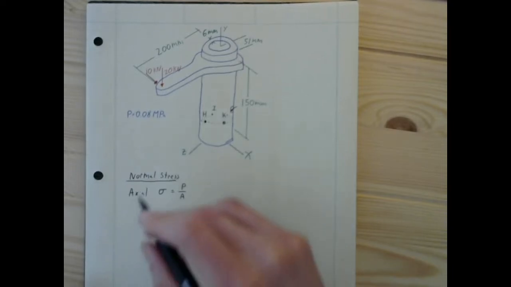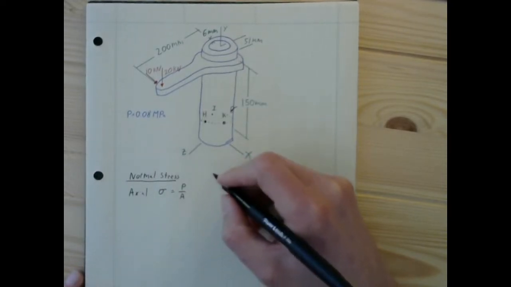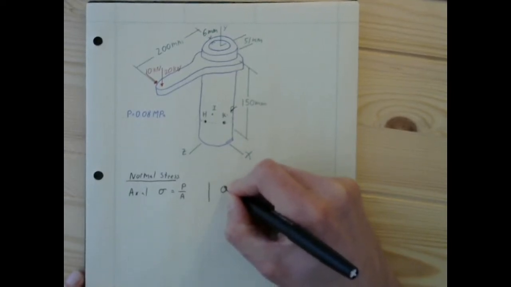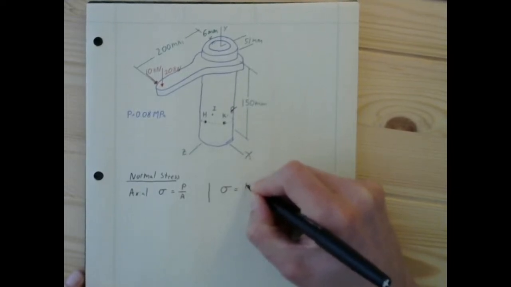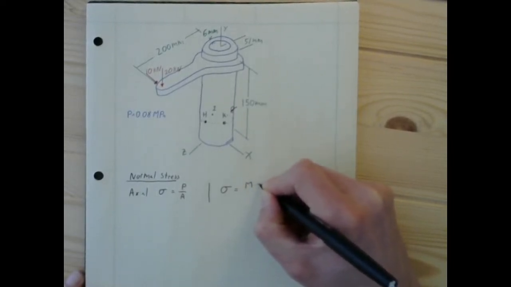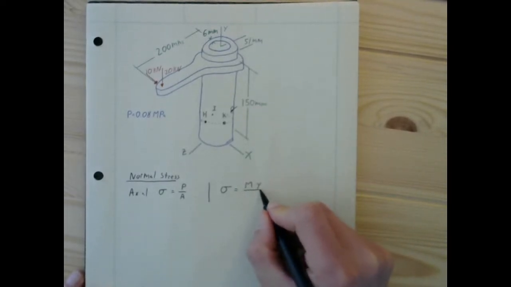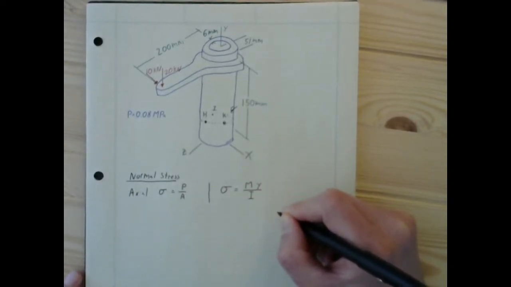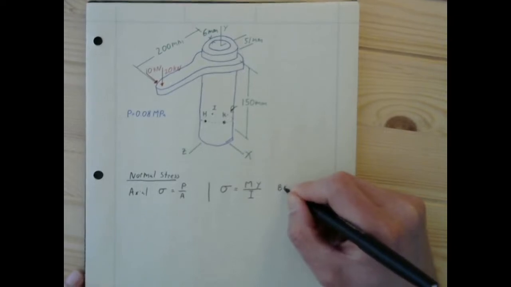Very easy, that. And then we're also going to have a bending moment, for which the stress is equal to the moment times our distance from the neutral axis divided by the second moment of inertia, and that's for bending.